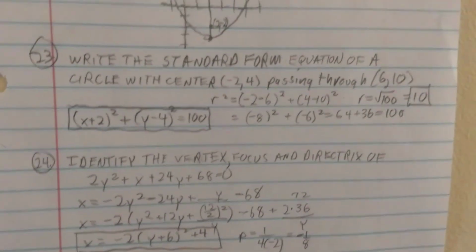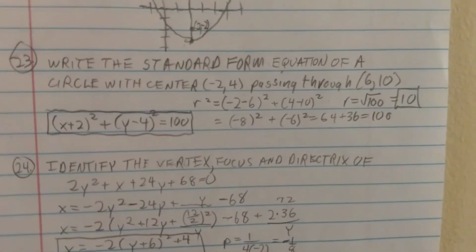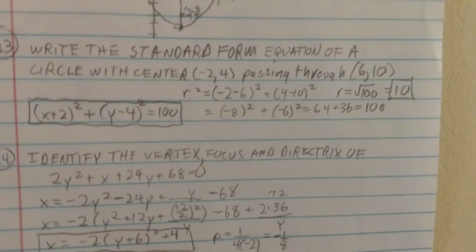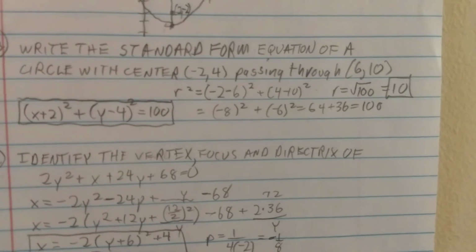Now for 23, it says, write the standard form of a circle. Well, this is an easy one, with center negative 2, 4 passing through 6, 10.